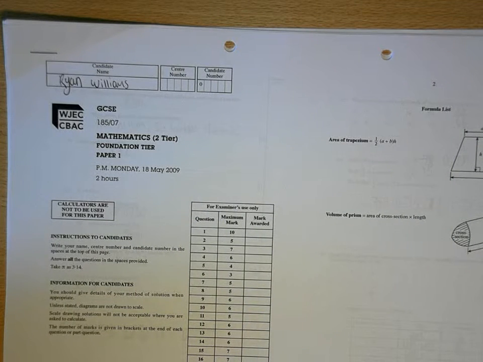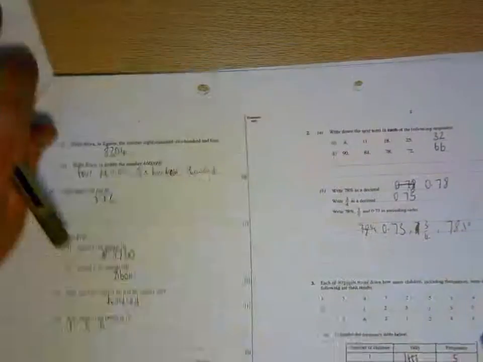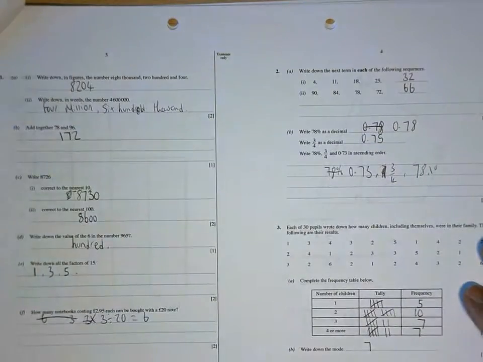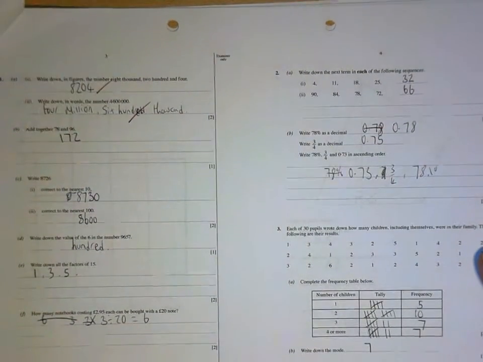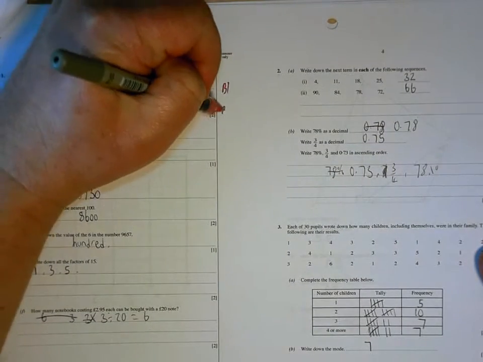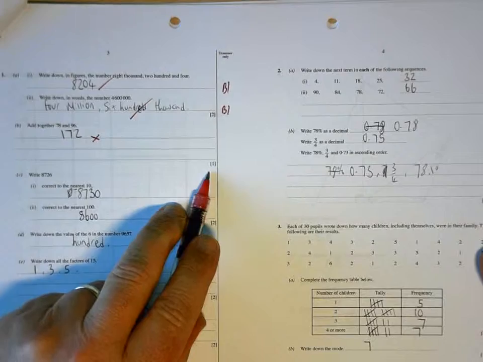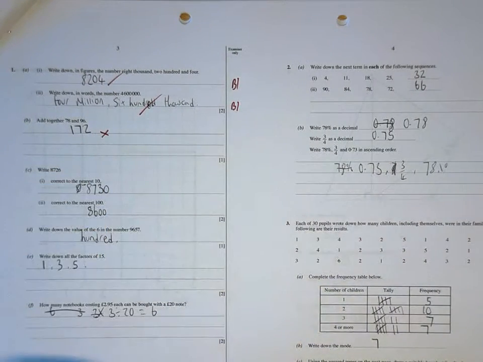Okay, Ryan, so in the last paper one you sat for me, you scored 38. So I'm looking for a big improvement this time. $1,600,000. That one's wrong. Now, because that's only worth 1 mark, there wouldn't be a method mark anyway, but you should really show your workings out for that.